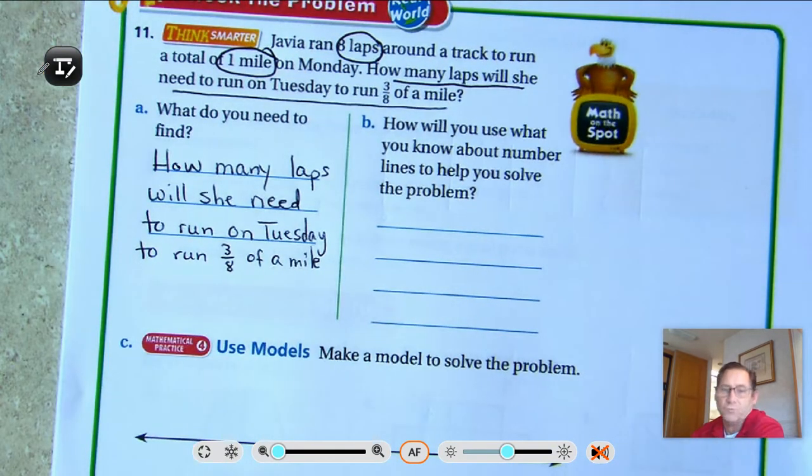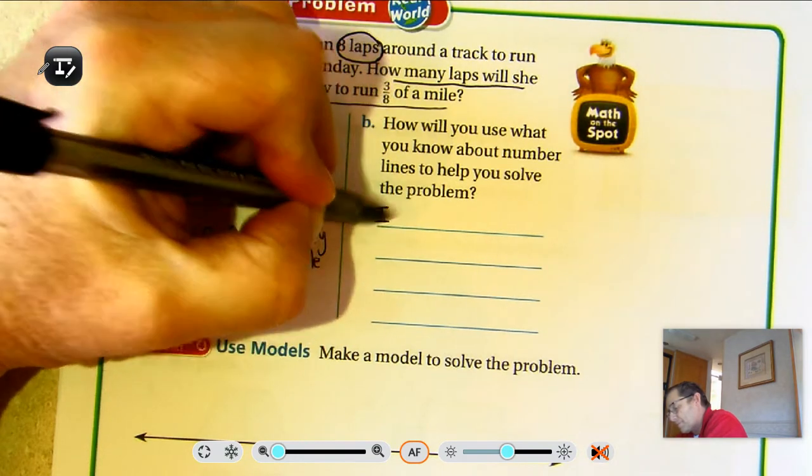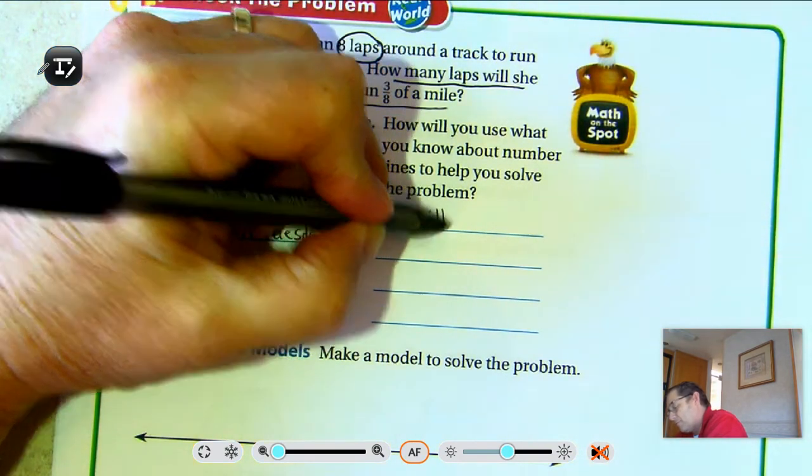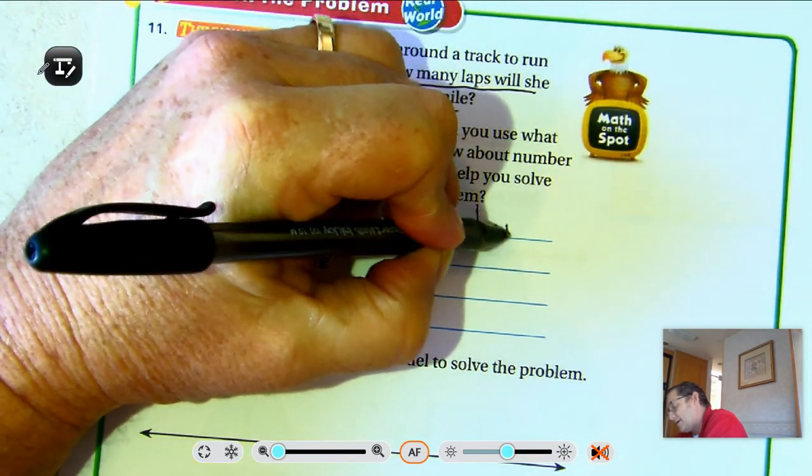All right, so remember the question is what you need to find, right? So how many laps will she need to run on Tuesday to run 3/8 of a mile? B, how will you use what you know about number lines to help you solve the problem? I will draw a number line with how many equal parts?